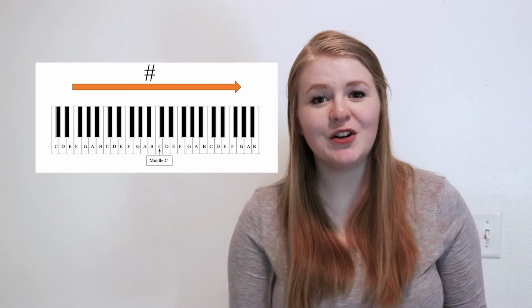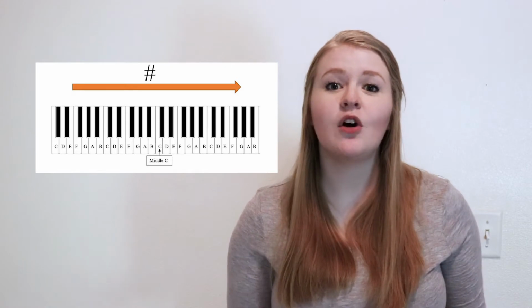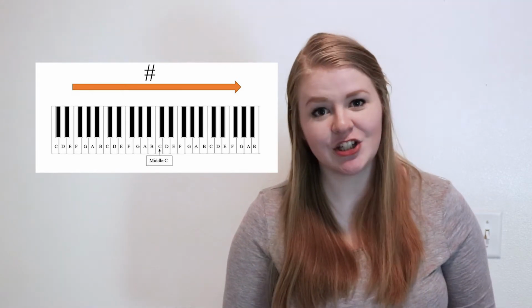This is great because sometimes we want to play something just a little bit higher or just a little bit lower than the regular notes. When you want a note that's just a little bit higher, you add what's called a sharp. It looks kind of like a hashtag.